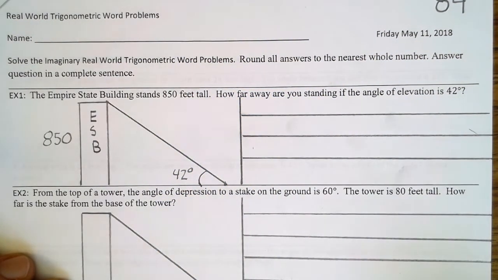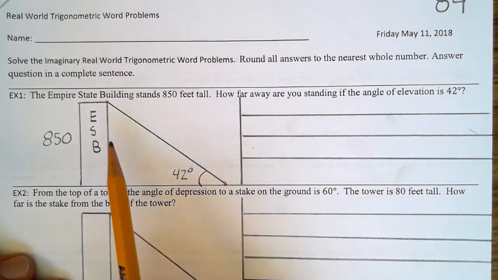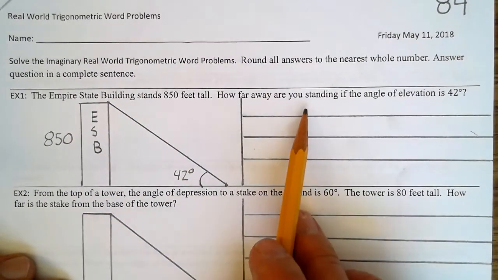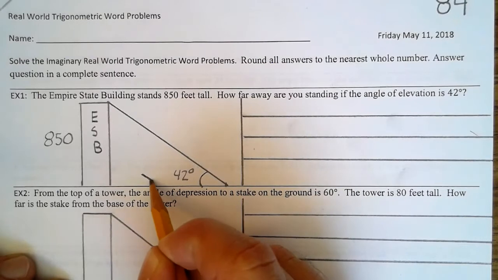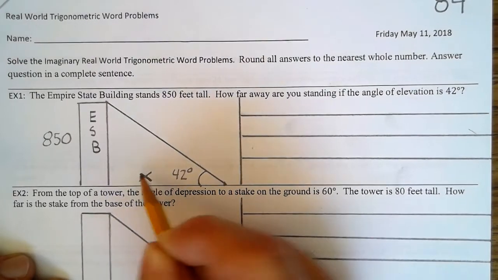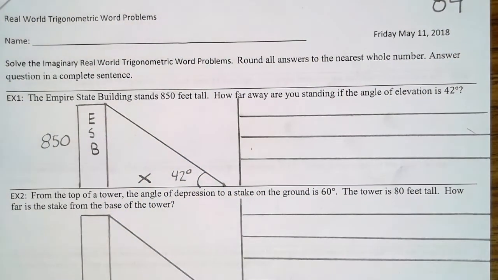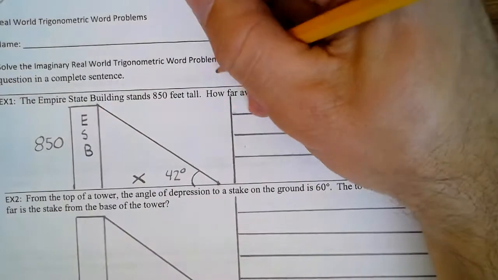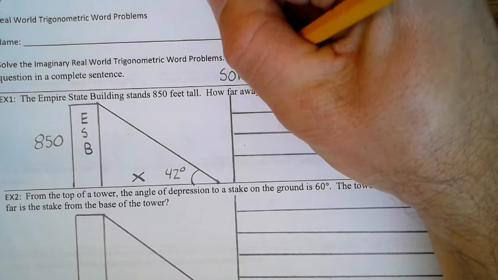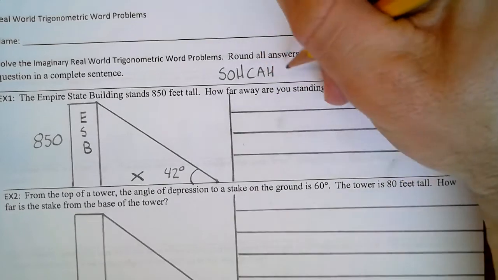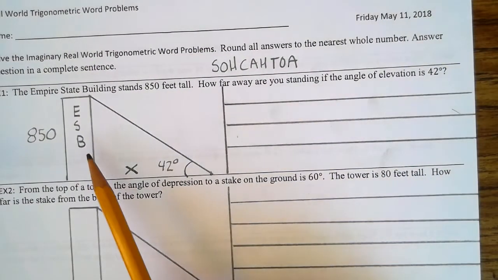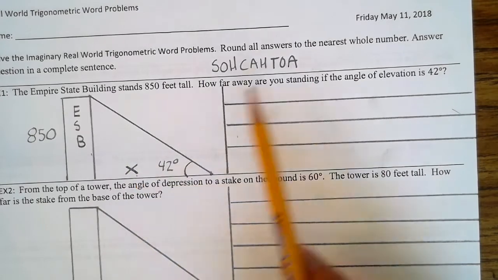Remember, angle of elevation is when you're looking up. Angle of depression is when you're looking down. So now it says how far away are you standing? So that's x. Okay, so we think about which trig function. SOHCAHTOA. It looks like we have opposite and adjacent, so we're going to use TOA.